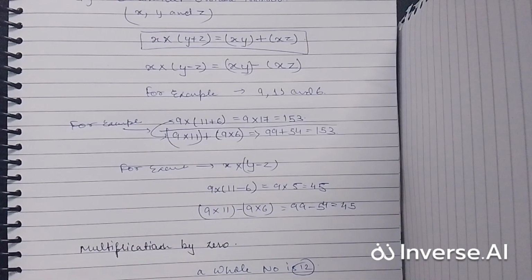Division by zero. A division of a whole number by zero is not defined. If x is a whole number, then x divided by 0 is not defined.